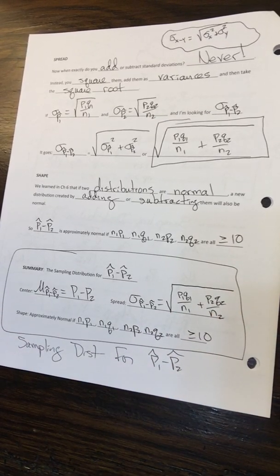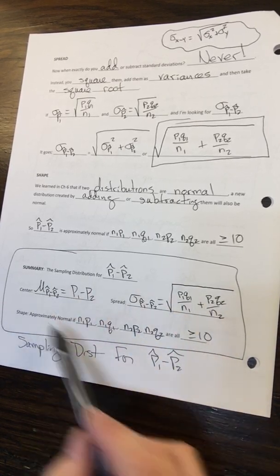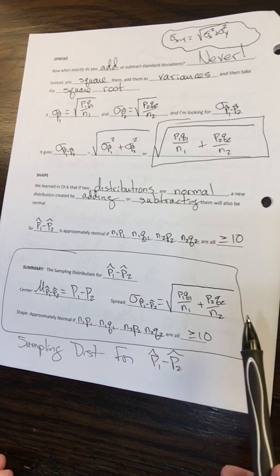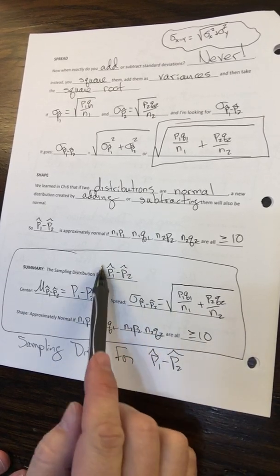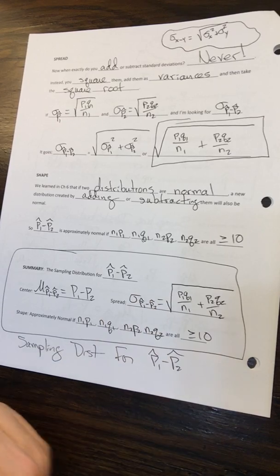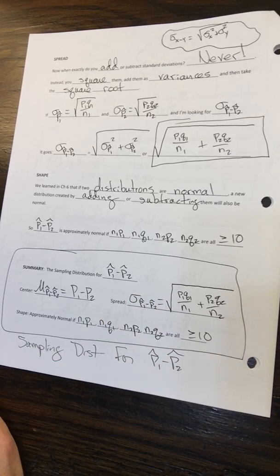That's my sampling distribution, just like we did in Chapter 7. And then my next step, Chapter 7 was sampling distribution, guys. Chapter 8 was confidence interval. So I'm going to do a confidence interval for an unknown difference of proportions between two populations. Let's go to page 3.